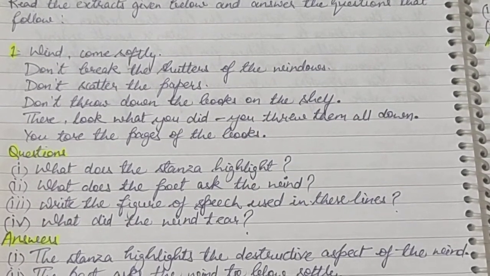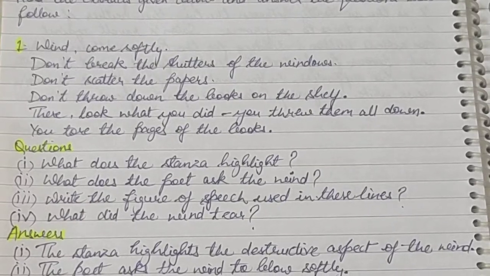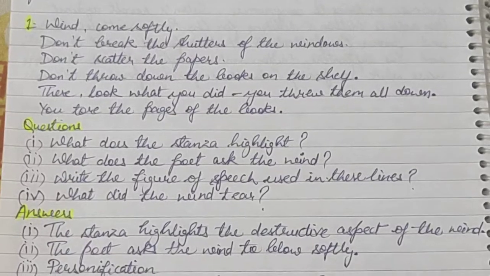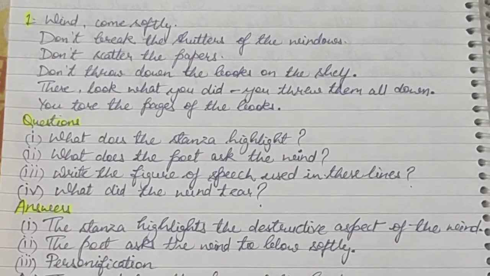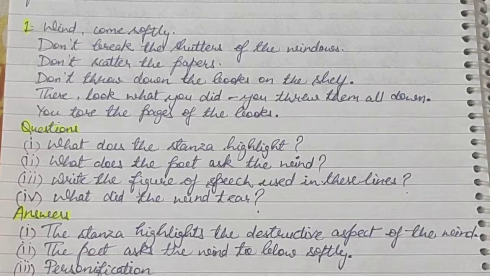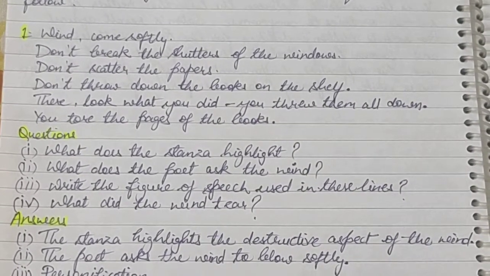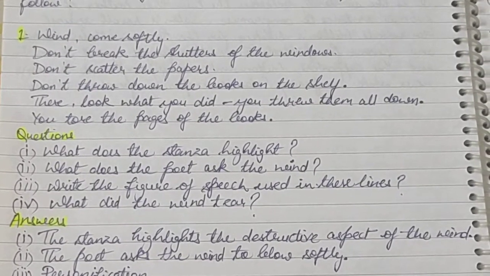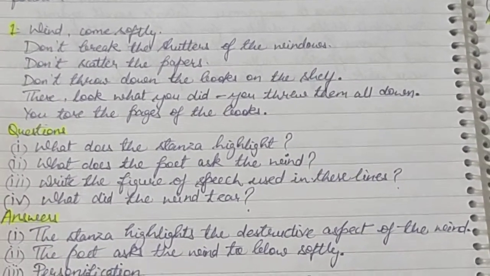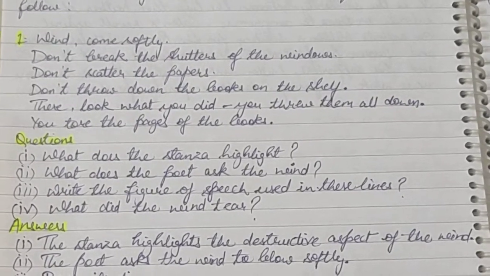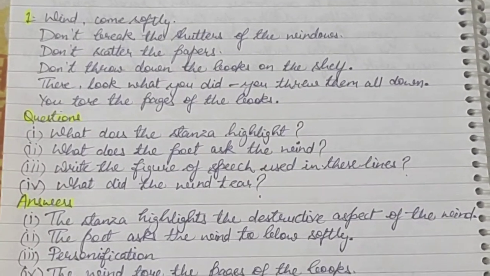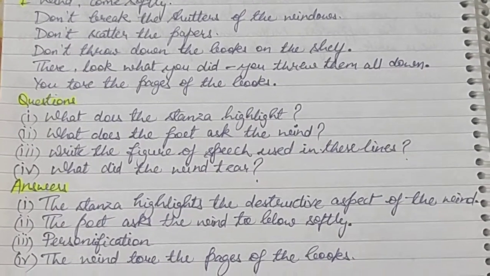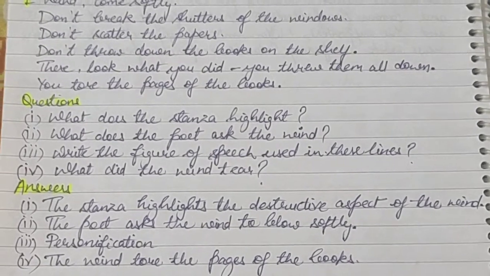What does the poet ask the wind, and what is the request made by the poet from the wind in this stanza? The poet asks the wind to blow softly. And write the figure of speech used in these lines. If we are asked what kind of poetic device is used in this stanza, we can say that there is a use of personification, because wind is personified in this whole poem, and so in this stanza also.